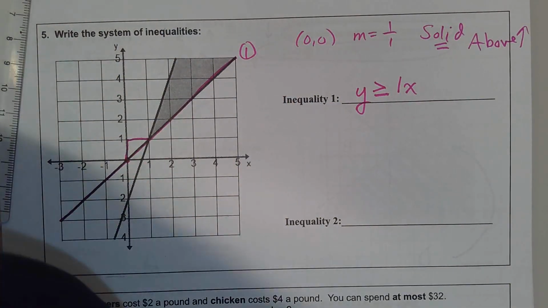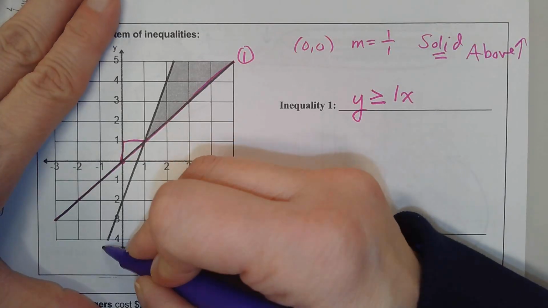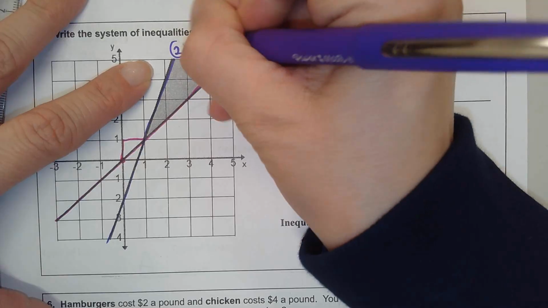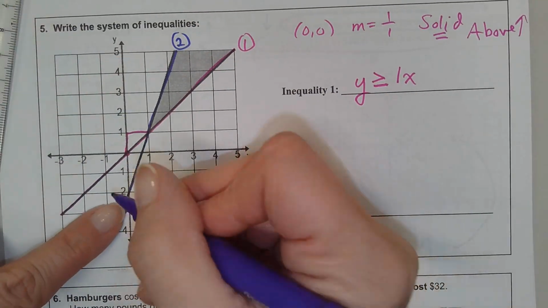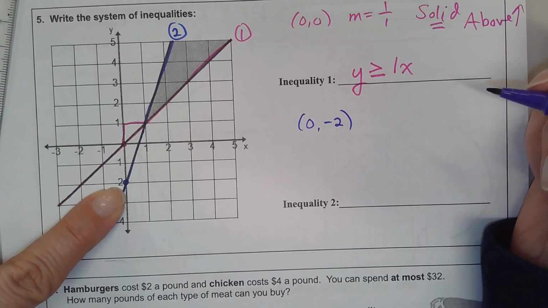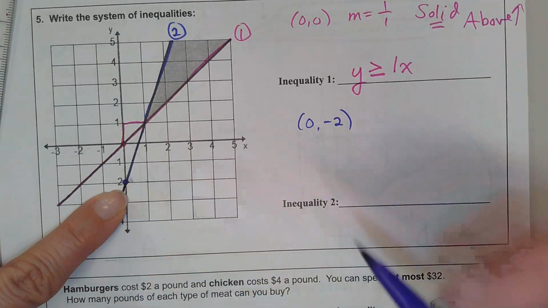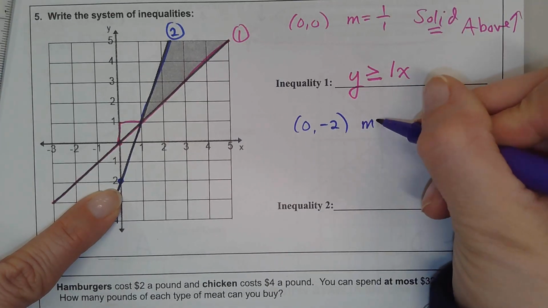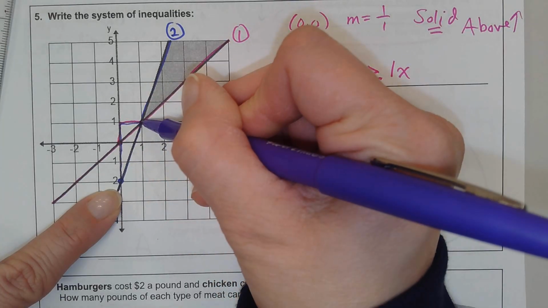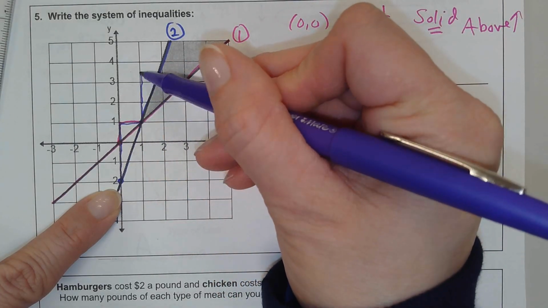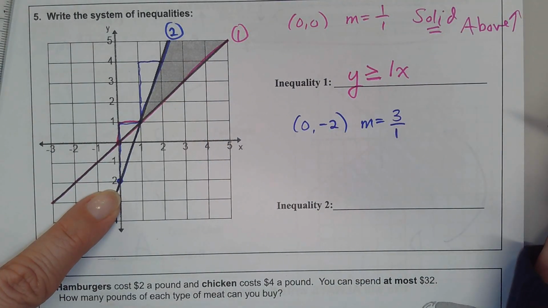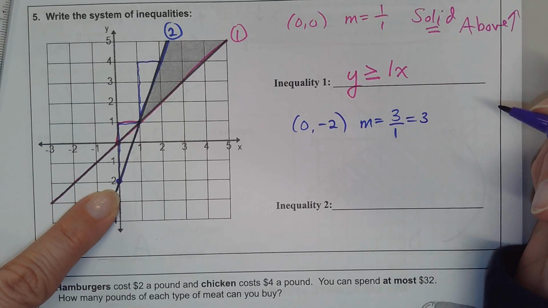For the second inequality, that's this one right here. This is going to be number 2 for me. It doesn't matter which one you do first. I'm going to use the y-intercept point of 0, -2. And what's the slope of this line? 1, 2, 3 over 1. Let's check again. 1, 2, 3 over 1. I like that. Up 3 over 1. Or you could just say 3.